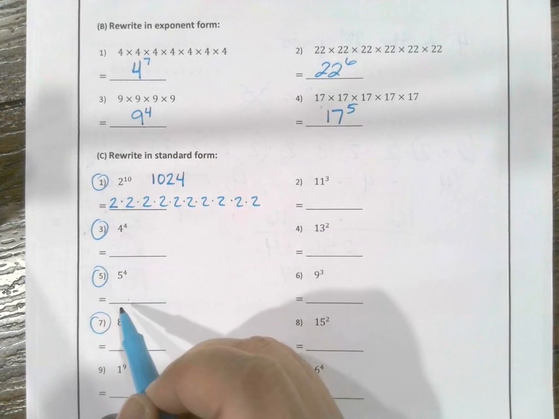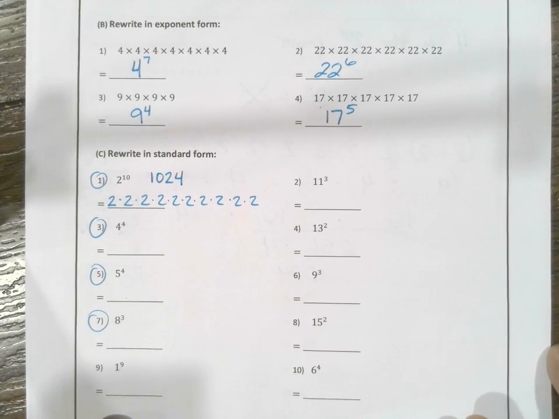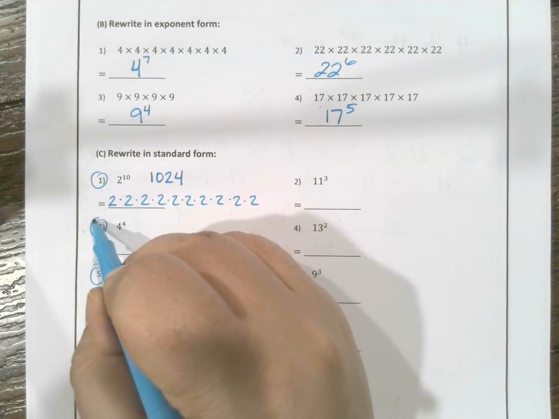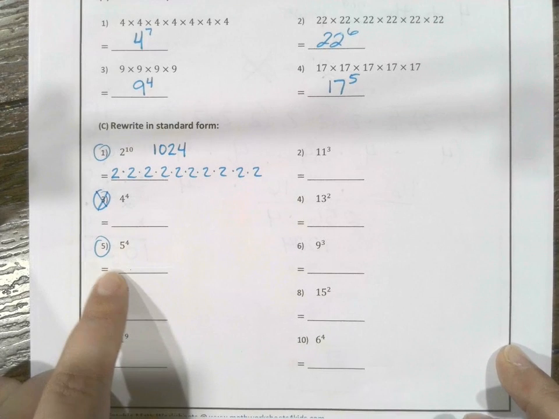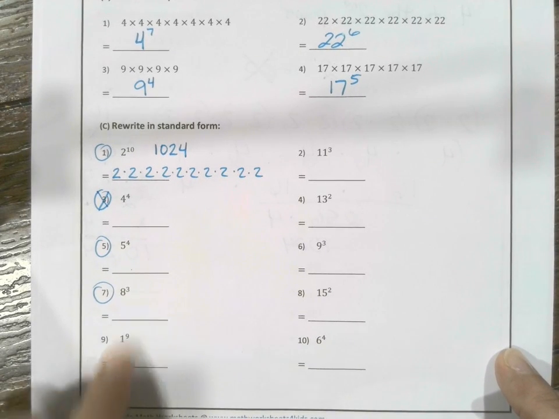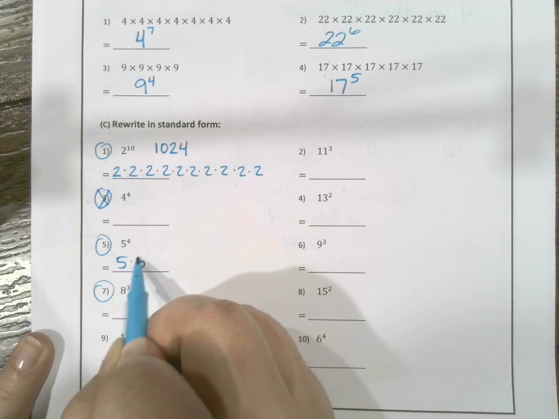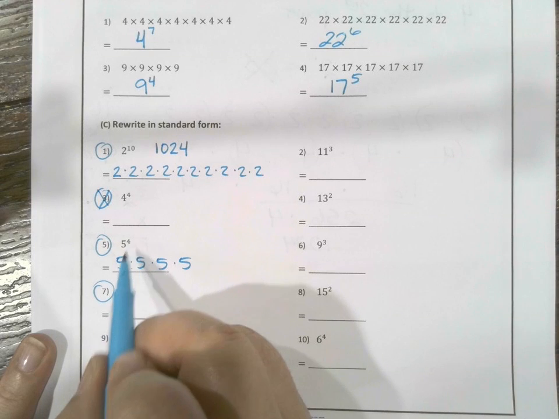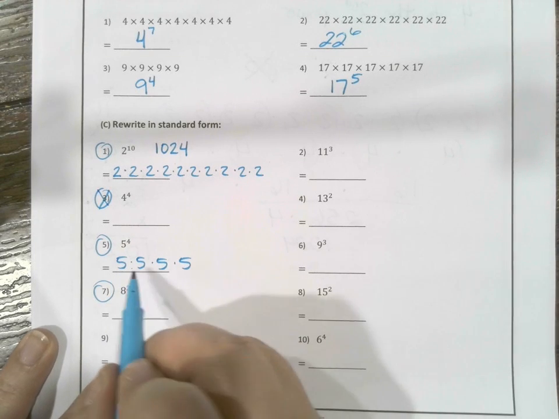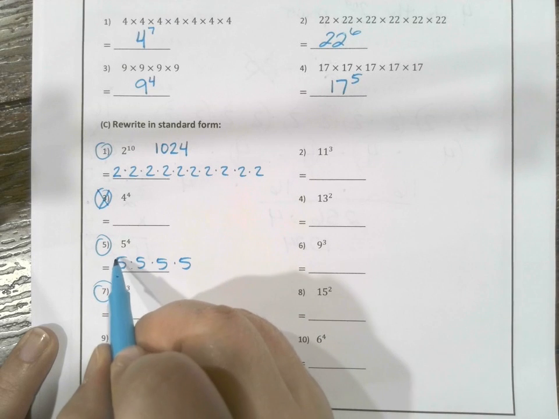Alright, now these exponents aren't quite as big, but the base numbers are larger than a 2. I'm actually going to skip this one. We won't do number 3. We'll just do number 5, and then I'm going to have y'all do this number 7 on your own. Alright, so 5 to the 4th power is 5 times 5 times 5 times 5. Base number is 5, exponent is 4: 1, 2, 3, 4. We now have to multiply those out. This isn't quite as long, so I'll do it here.